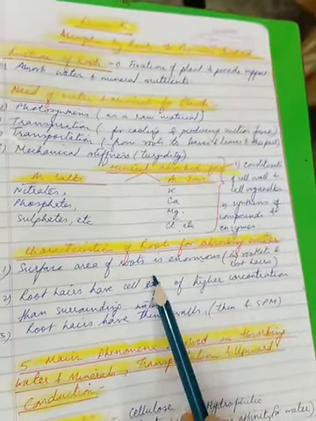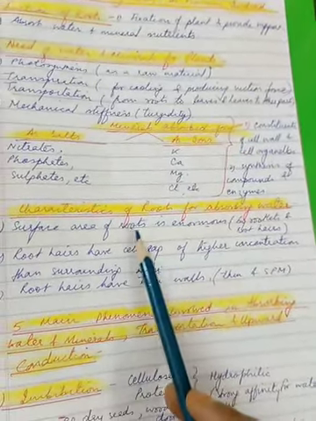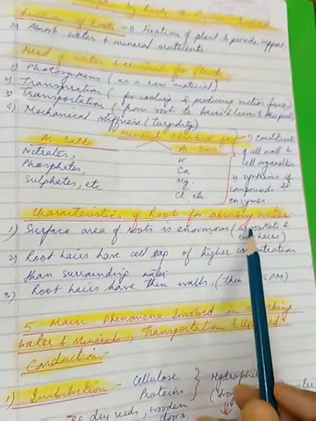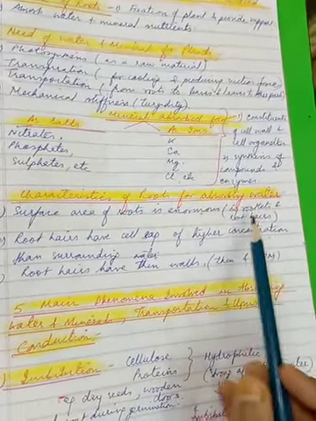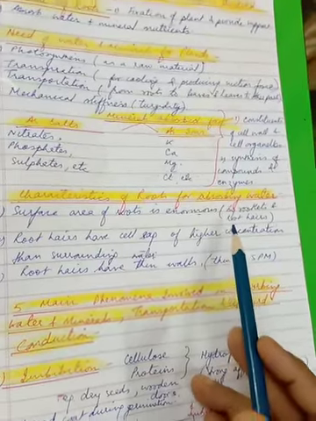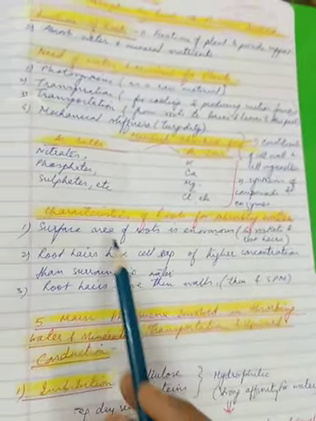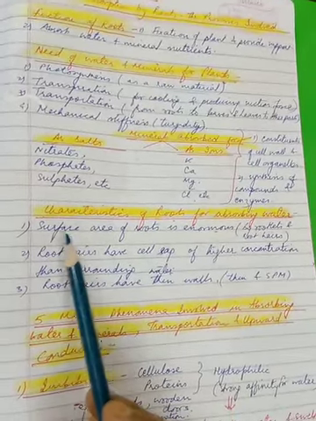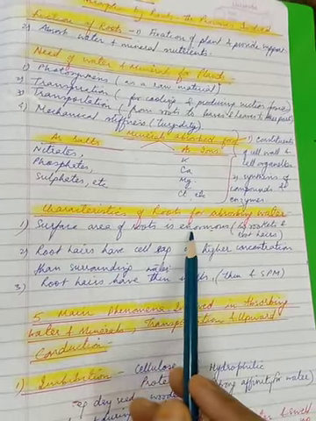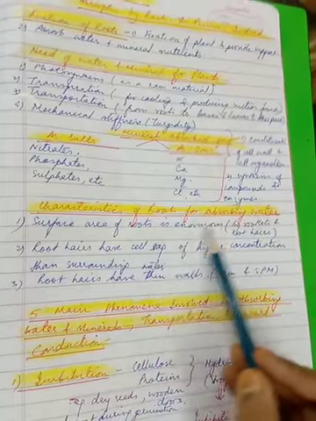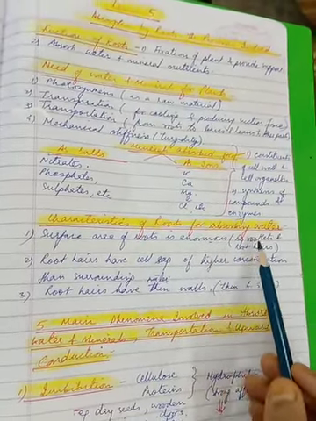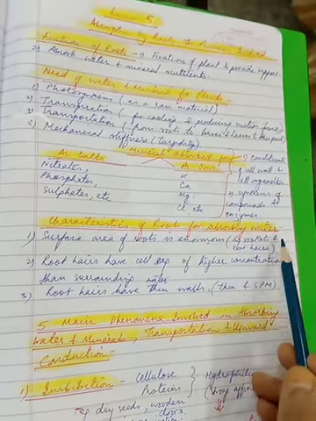To move further, let us talk about the characteristics of roots for absorbing water. In the whole plant, children, why is it that the roots are the only efficient organs? And there are reasons for it. We have 3 primary reasons in support. The first says root has a surface area which is enormous. And how does this extra spacious area reach this limit? By rootlets and root hairs.